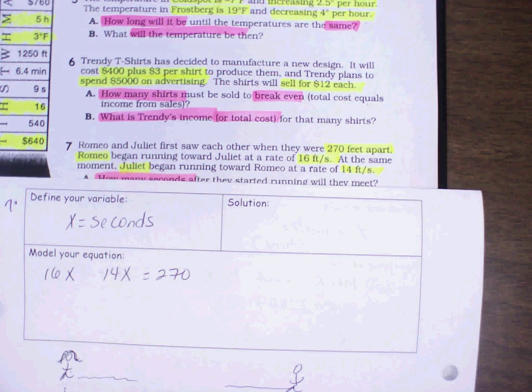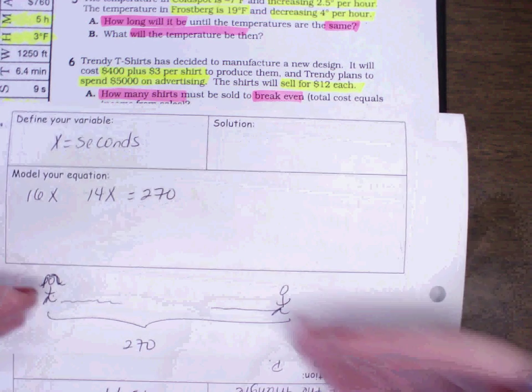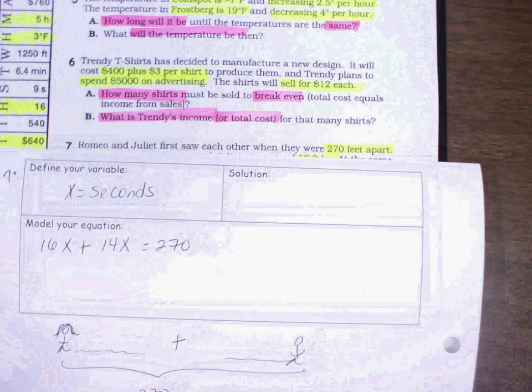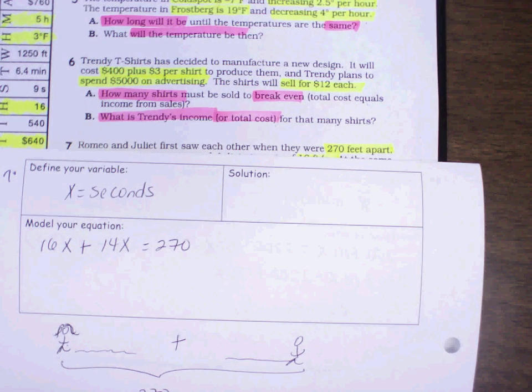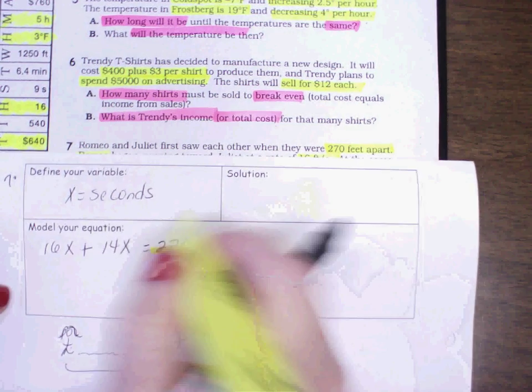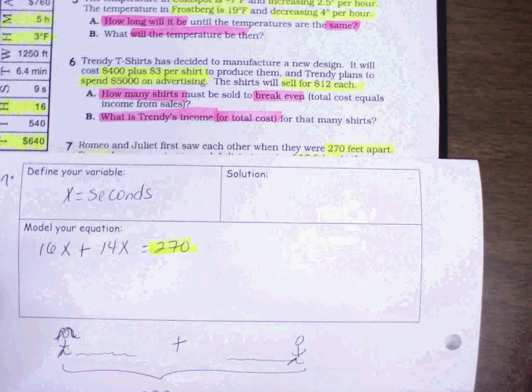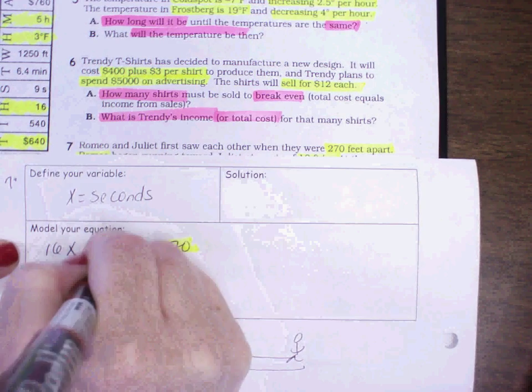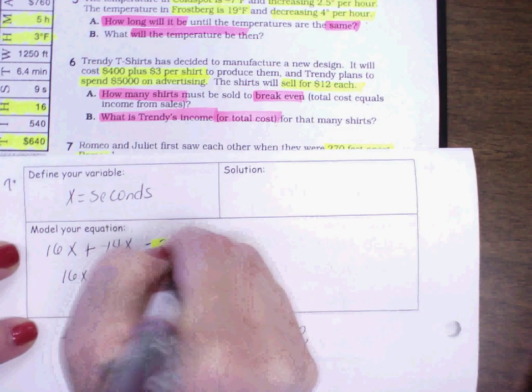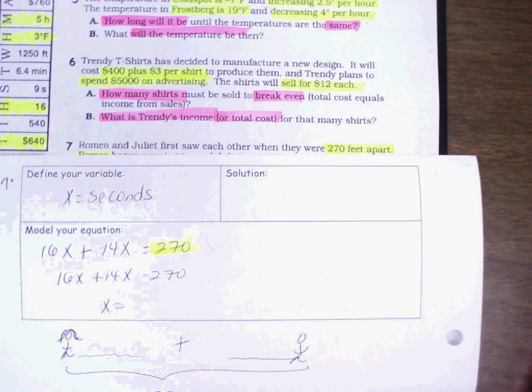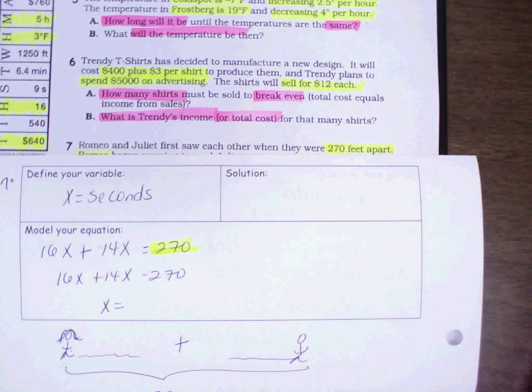Who's faster? Because he has 2 more feet per second. Very good. He's probably taller. That's why he can do a little bit more. So what do I have to do with her distance and his distance? Add it. Very good. I got to add it. And then calculator takes over, correct? All right, so I'm going to move the 270. So 16x plus 14x minus 270.